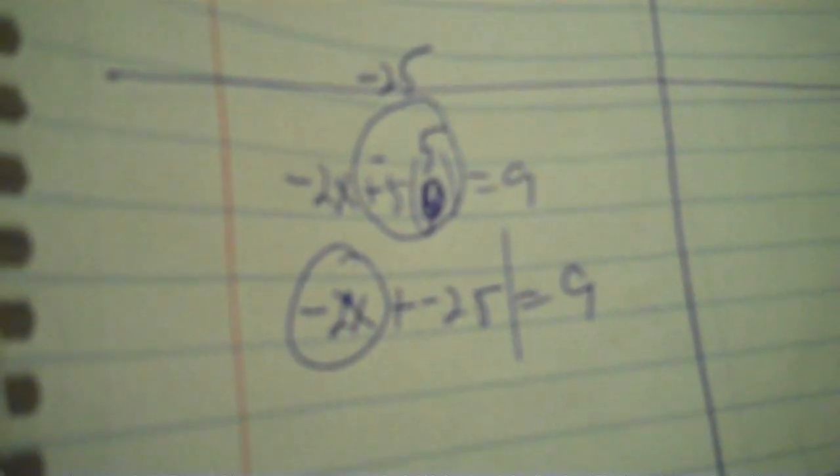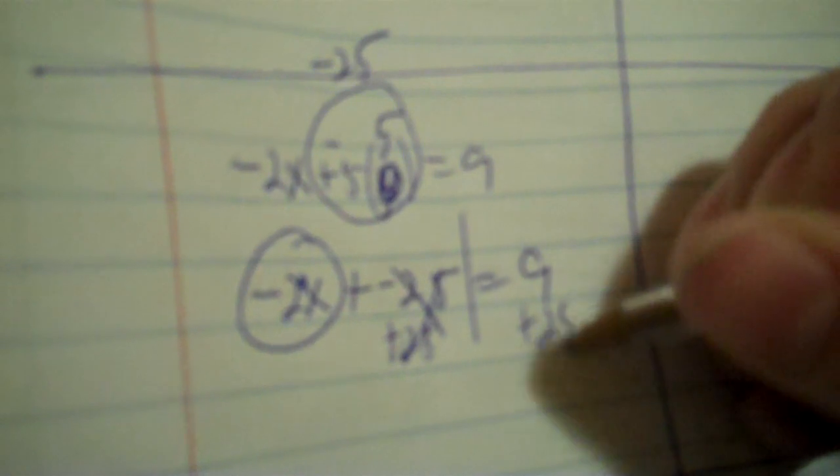So you get negative 2x plus negative 25 equals 9. So you add 25 to both sides. 9 plus 25 is 34, so you've got negative 2 times x equals 34. Now divide each side by negative 2, and 34 divided by negative 2 is negative 17, so x equals negative 17.